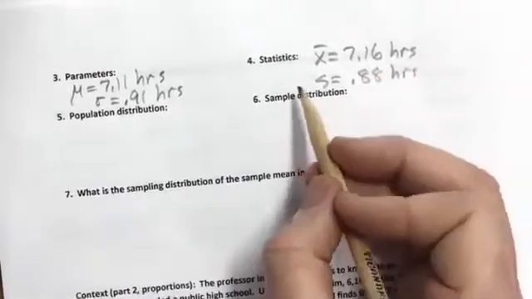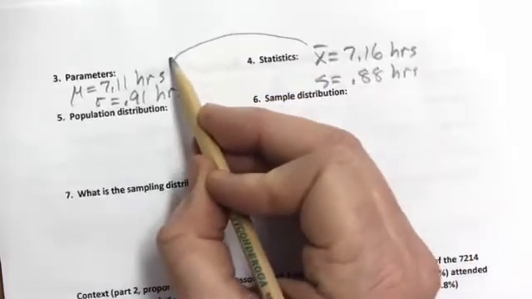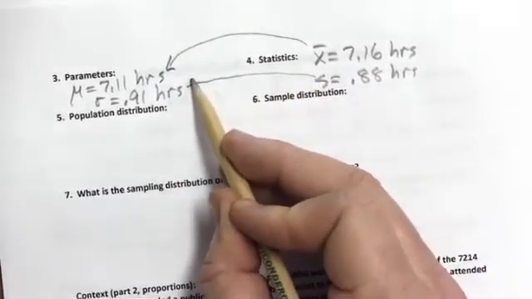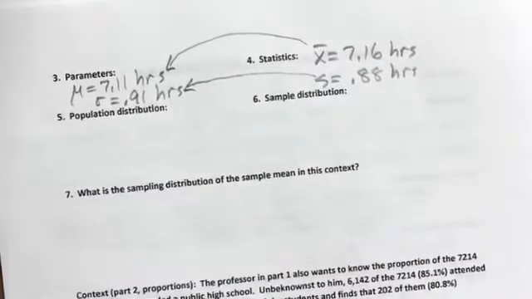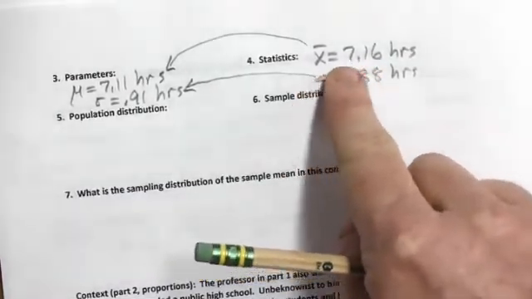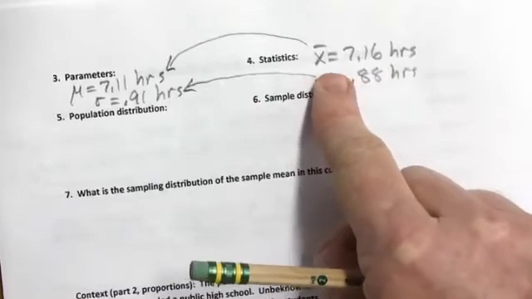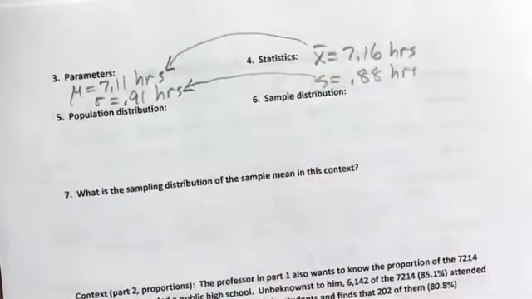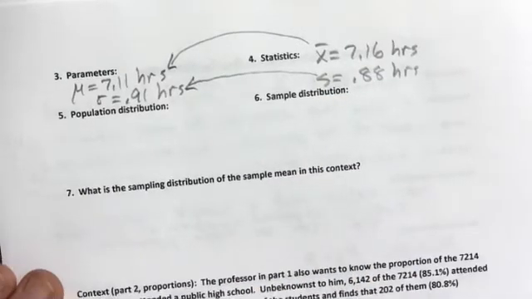The X bar is an estimate for mu, and this S is an estimate for sigma. If we looked at every possible value of X bar, that would be the sampling distribution for the mean, and the sampling distribution for the standard deviation would be every value S could take.